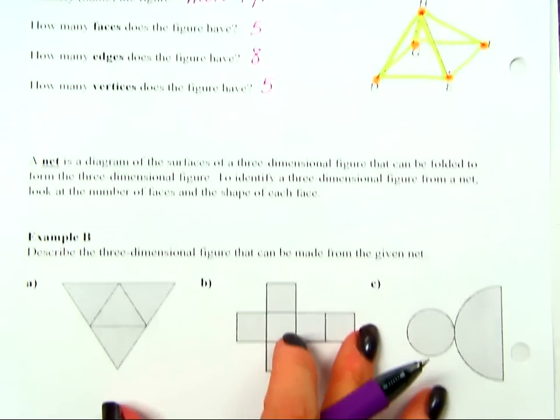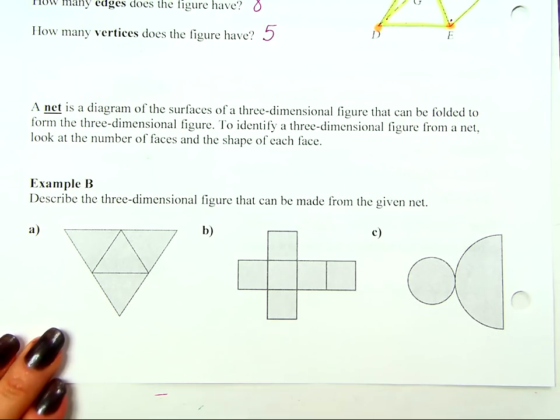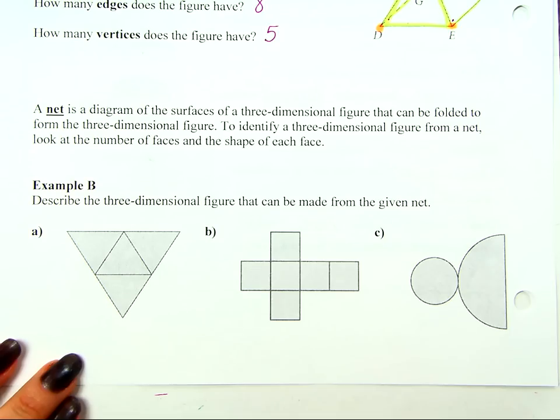Okay, I'm going to remind you about a net. It says a net is a diagram of the surfaces of a three-dimensional figure that can be folded to form the three-dimensional figure. To identify a three-dimensional figure from a net, you want to look at the number of faces and the shape of each face. So the net is the flat version of your polyhedron, and you're wanting to try and fold it up in your mind to see what it would look like. I'm going to give you a second to think about what these would be.